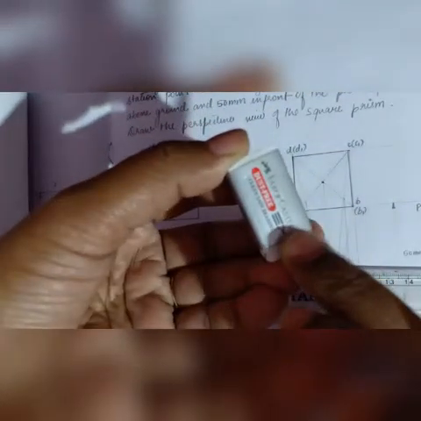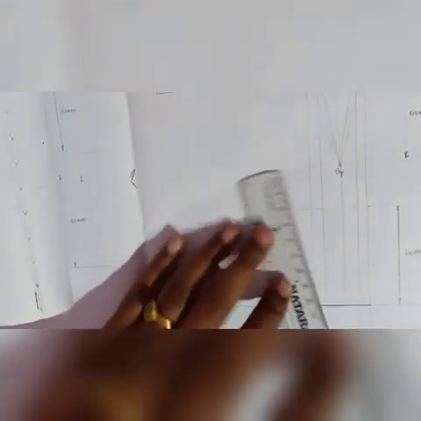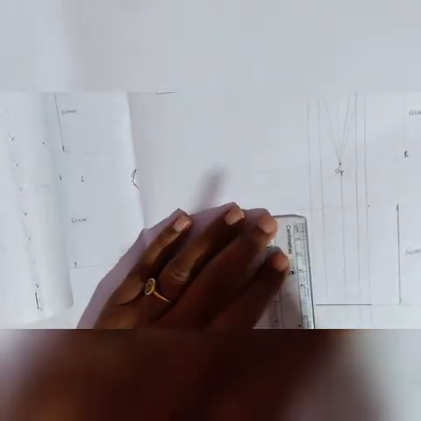So this rectangular face has to be kept with its actual size. What we need to do for that is just draw the actual size of the rectangular portion. What is the actual size of the rectangular portion? It is clearly mentioned in the picture, it is 50 mm height.